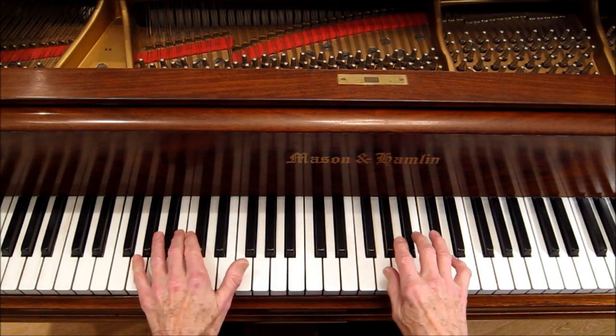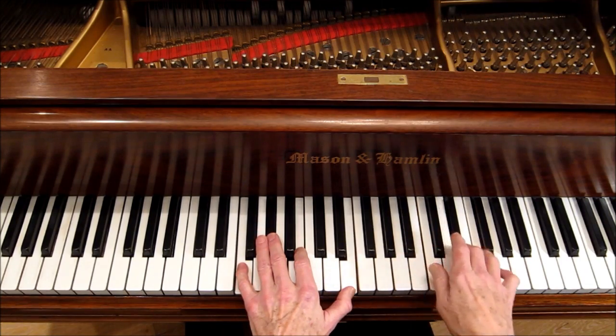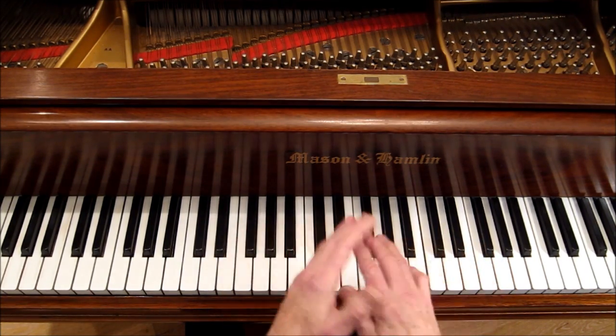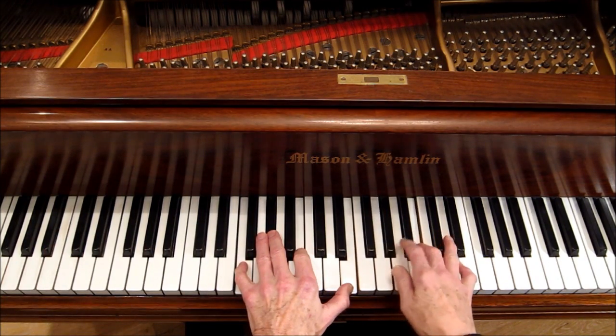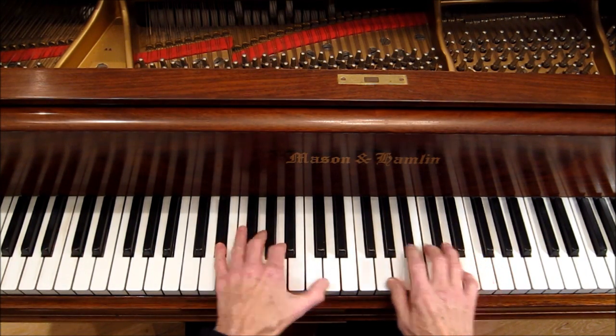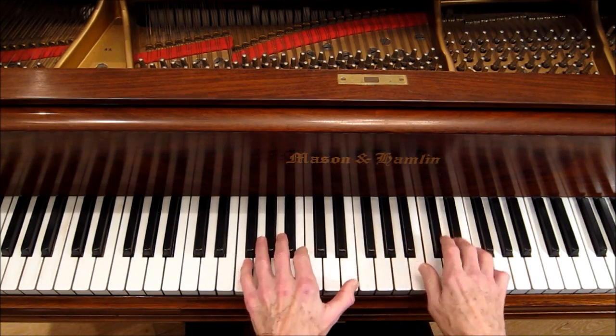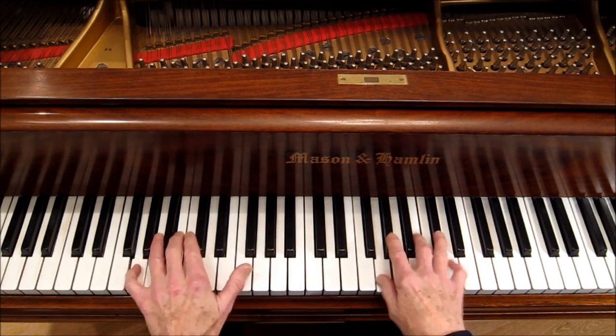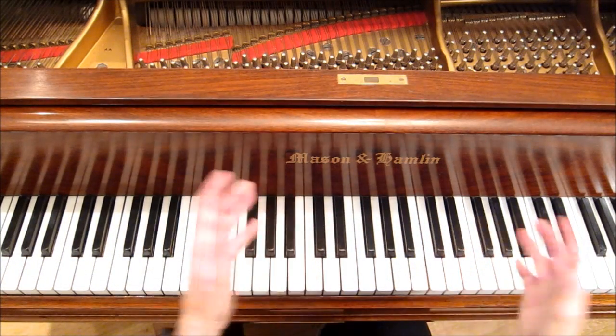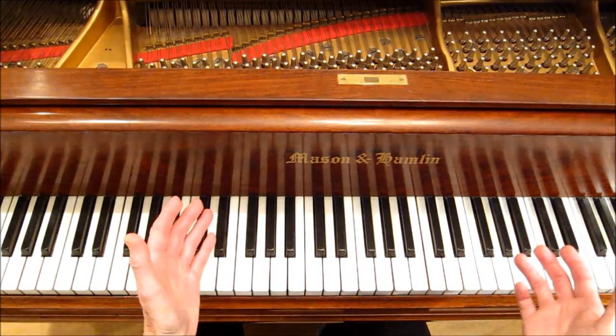Now here's the second lick. So it's just 5-1, right? Let's try to swing it. However you want to do it, it can be 2 measures, 1 measure, whatever.